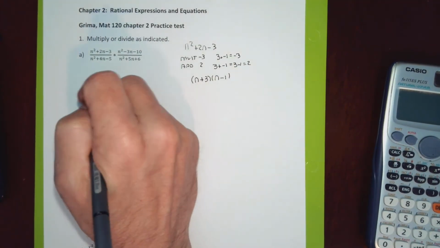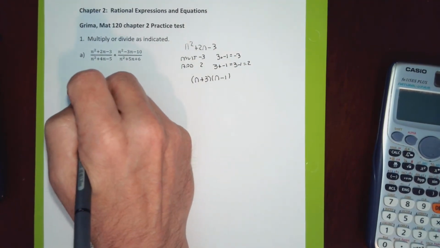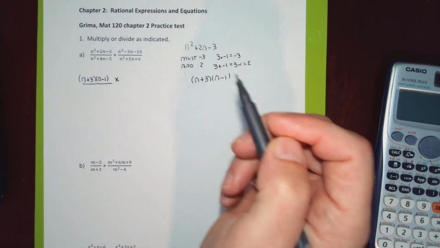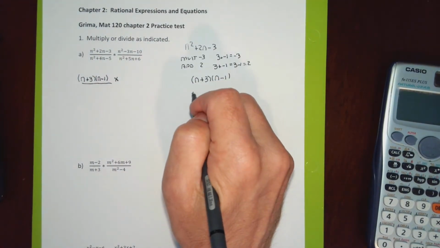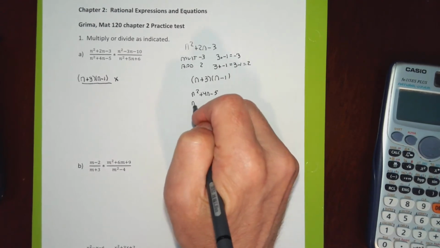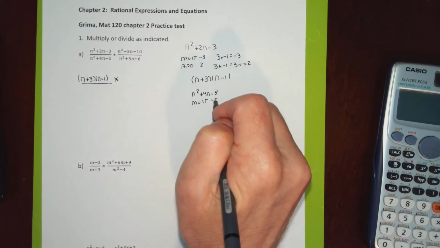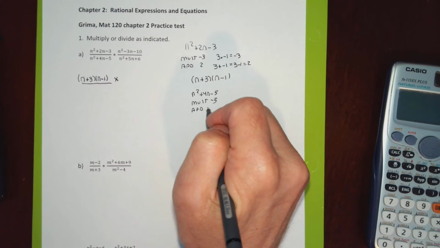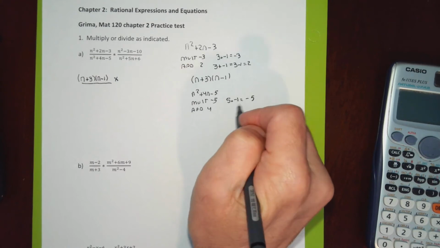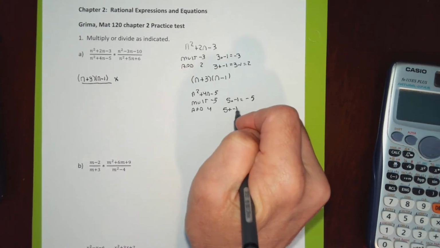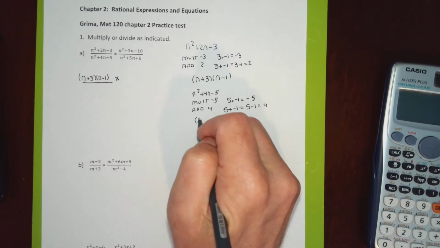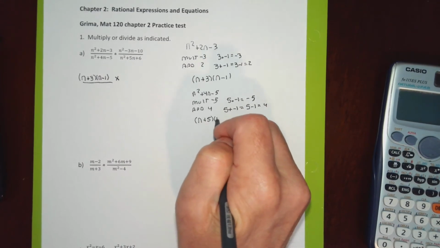And in the upper left part of my answer, I'm going to put just that, n plus 3 times n minus 1. When you're side factoring, I don't expect to see any work, but you can show as much work as you need. The n squared plus 4n minus 5, same structure. I'm looking for numbers that multiply to negative 5, that add but really subtract to 4, and that's going to be 5 and negative 1 because 5 times negative 1 is negative 5. 5 plus negative 1 is really the same as 5 minus 1, which is a 4. So that's going to factor into n plus 5 and n minus 1.